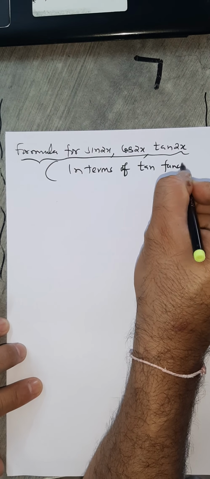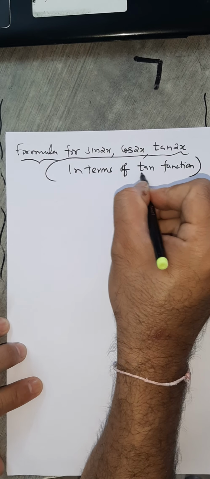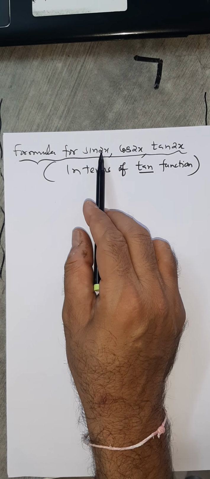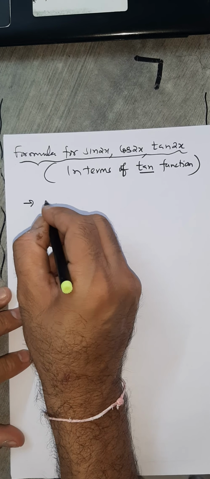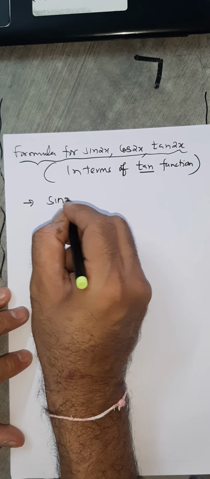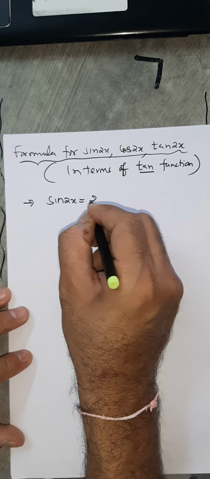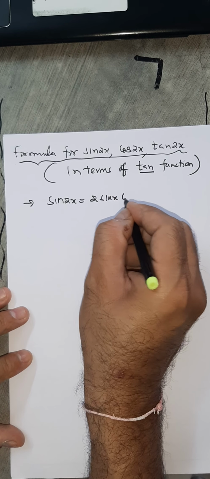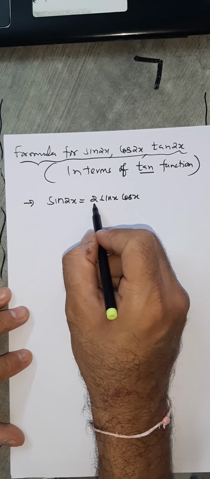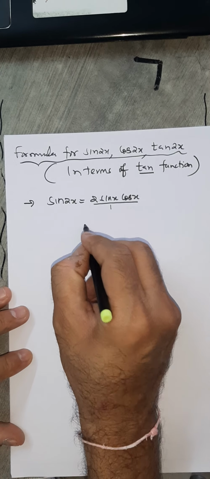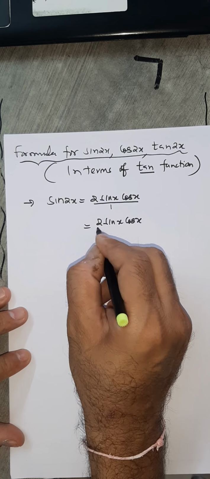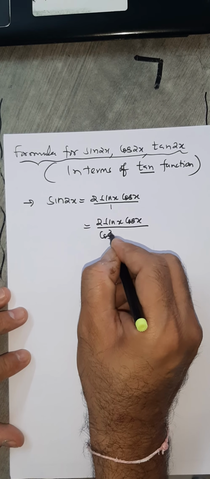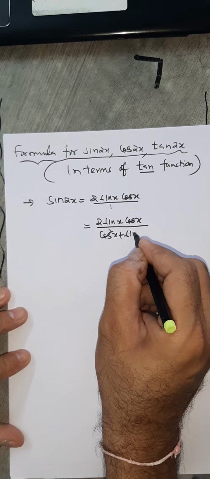We did the formula for sin 2x. Now here, the first one, sin 2x, which I can write as 2 sin x into cos x, you know. You can imagine it upon 1. So in place of 1, I can write cos square x plus sin square x.